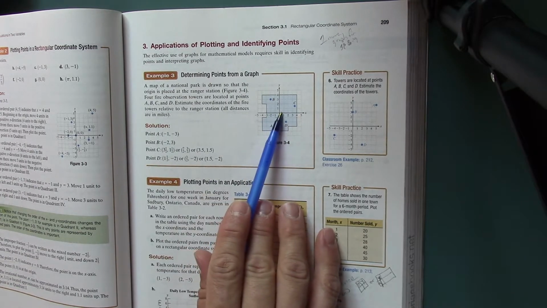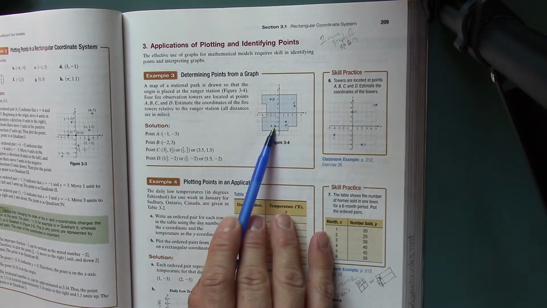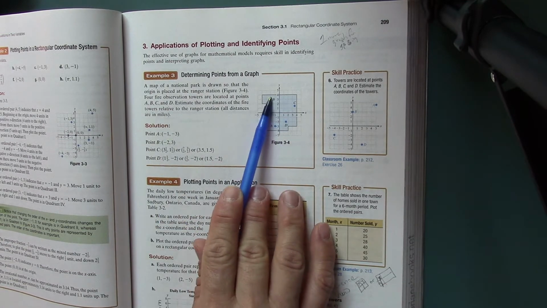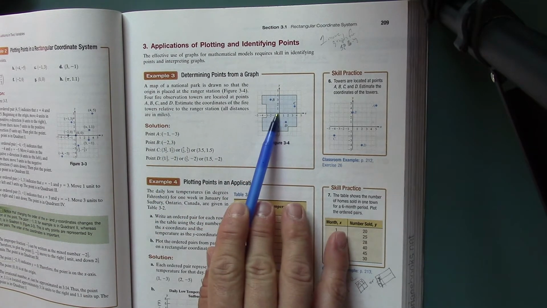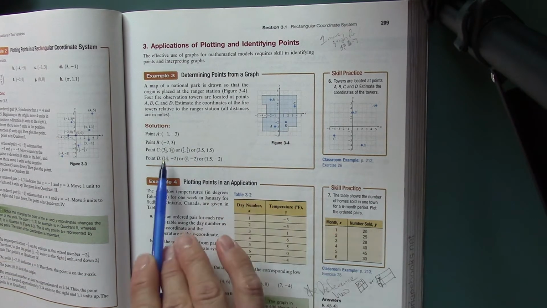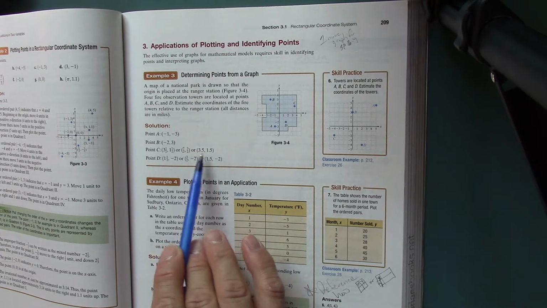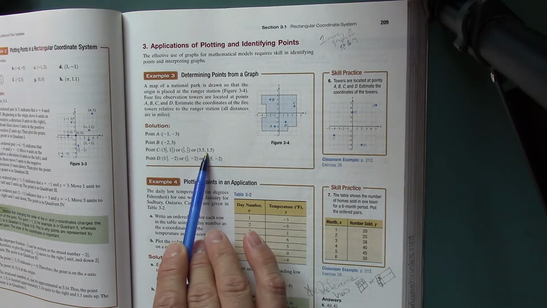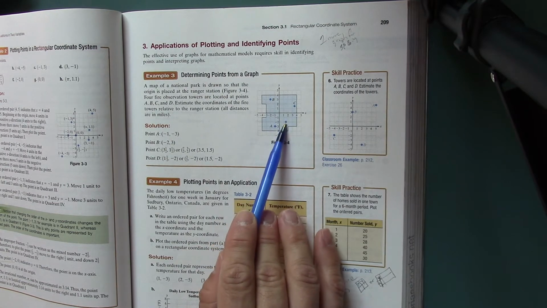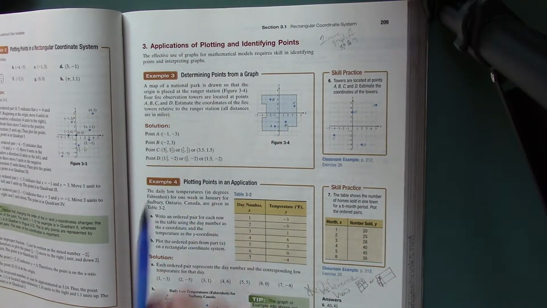A looks like left 1 and down 3, so negative 1, negative 3. B is left 2, up 3, so negative 2, 3. C looks like it's about 3.5 and about 1.5. So that's how they wrote it, or they wrote it like that, or they wrote it like that. And all of those are acceptable. Okay? And then D looks like it's over 1.5 and down 2. So that's how they have a negative 2 in the D.